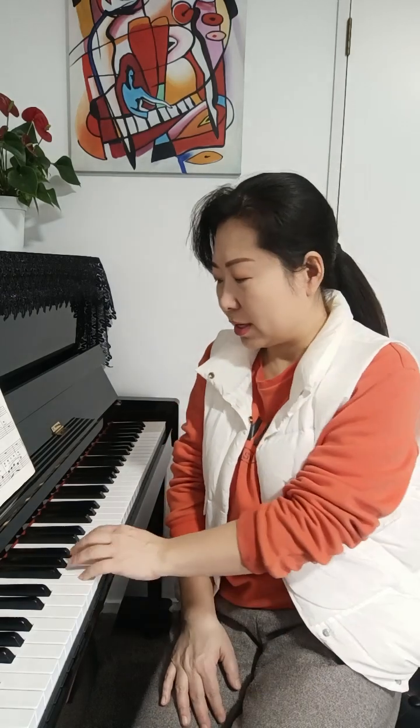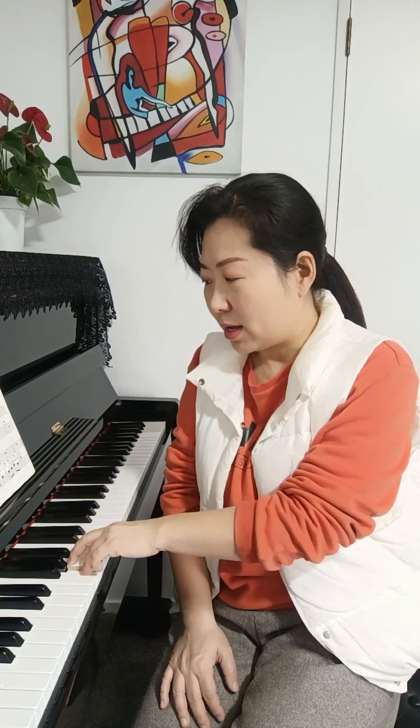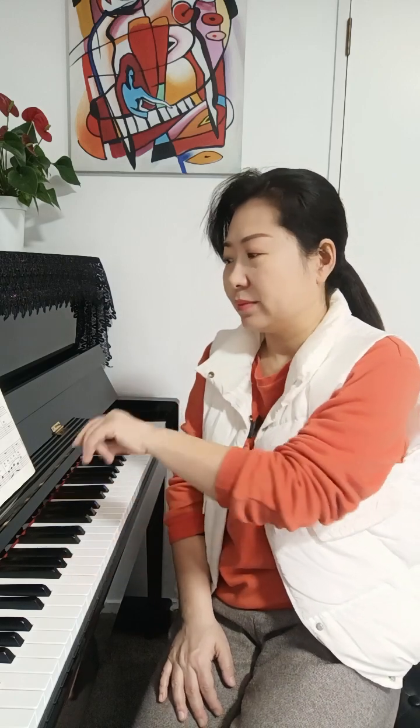Right. Now you can pause the video anytime you need and practice more. Now we're gonna try the left hand's second line all together. 1 E N A, 1 E N A, 1 E N A, 1 E N A, 2 E N A.